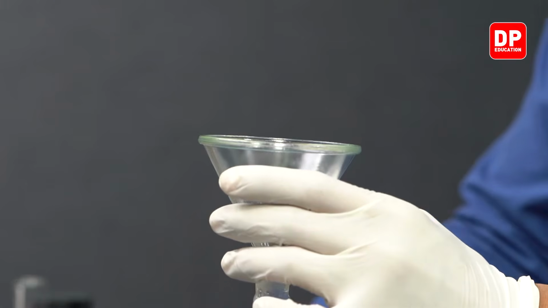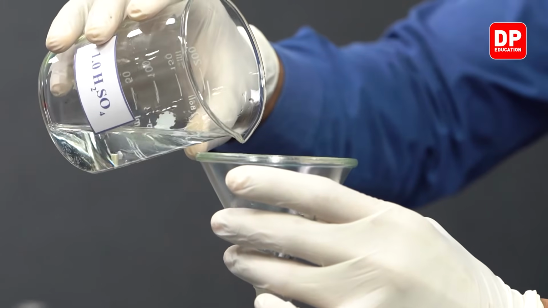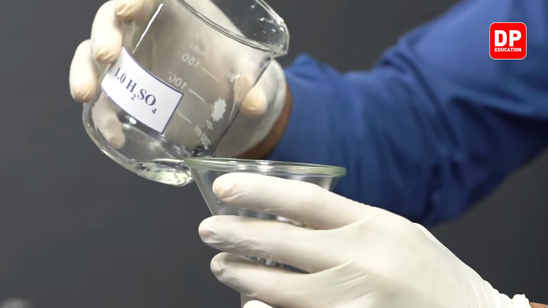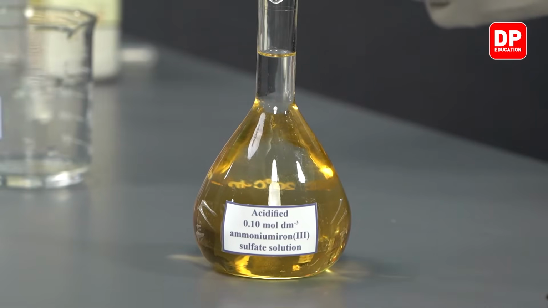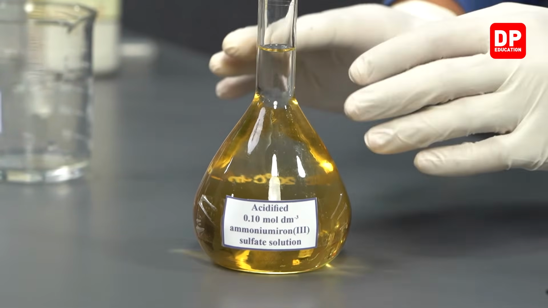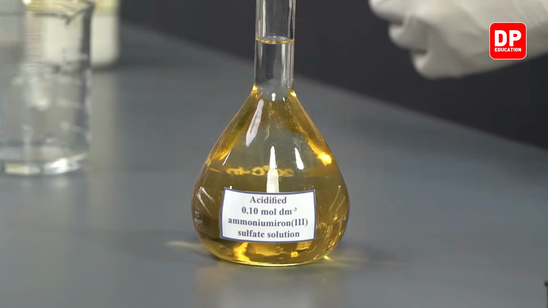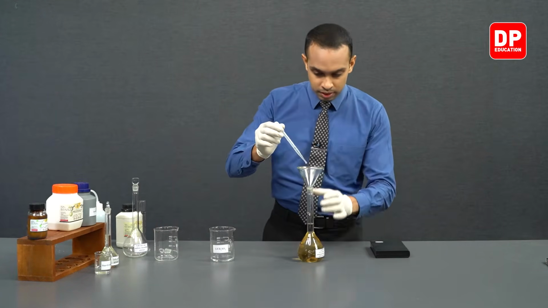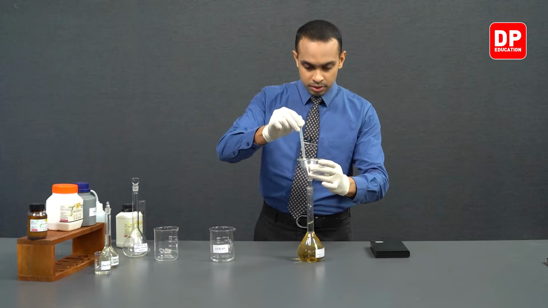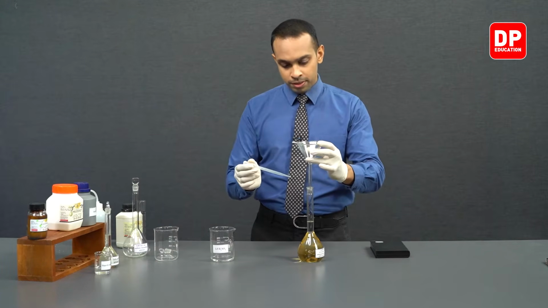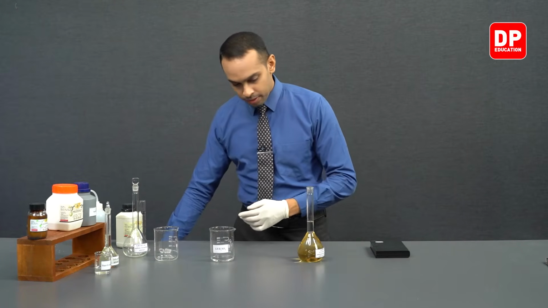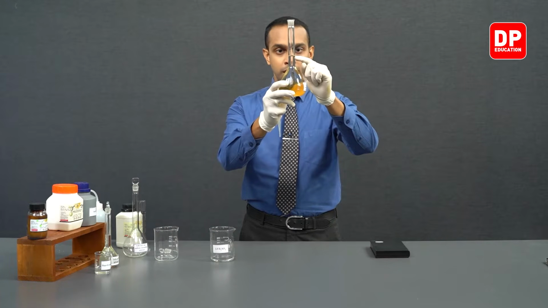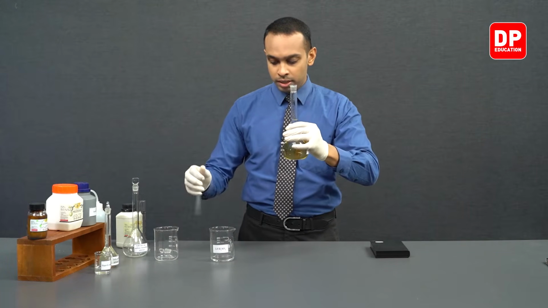And finally, we can start to add sulfuric acid all the way up to our calibration mark. When you're adding the last bit of sulfuric acid to this volumetric flask, we can use a dropper and we can transfer the last few drops of sulfuric acid with the use of a dropper. We have our calibration mark up here, and we have quite a bit of sulfuric acid to add.